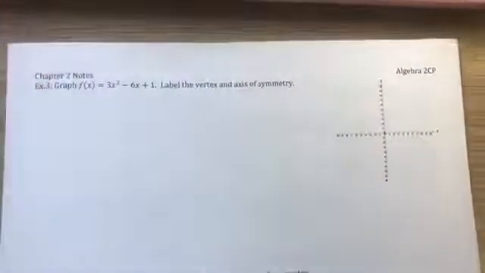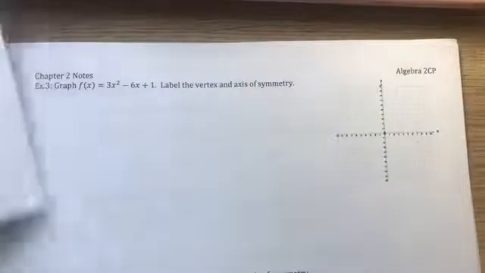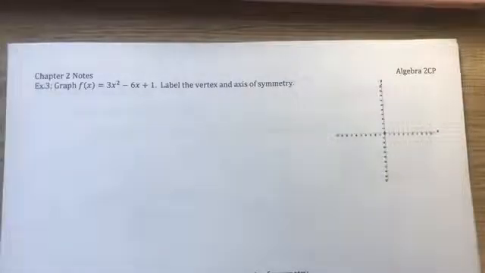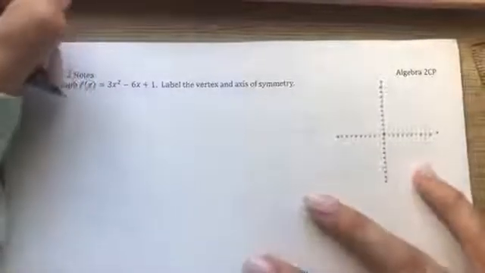So for the graph of f of x equals 3x squared minus 6x plus 1, it says label the vertex and the axis of symmetry. So there's a few different pieces that we need to find. We can identify what a, b, and c are at first. Some of them will be more helpful than others, but we'll start with that.